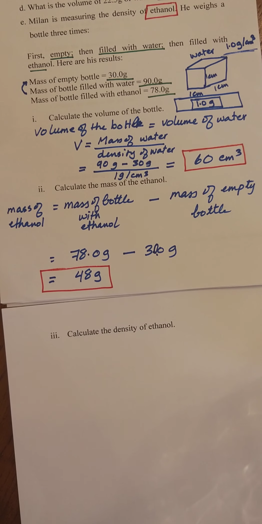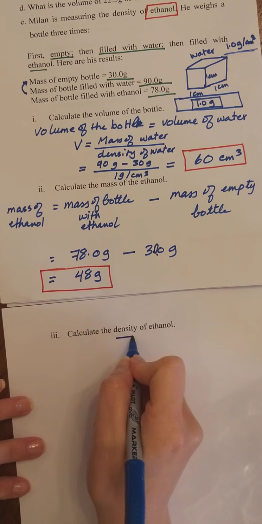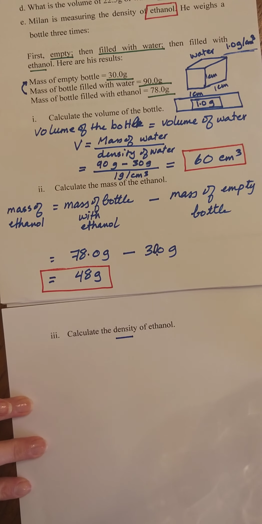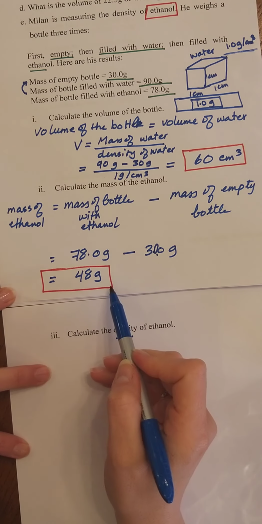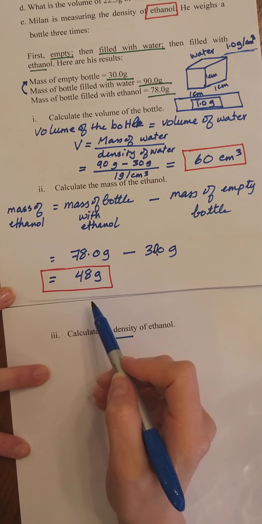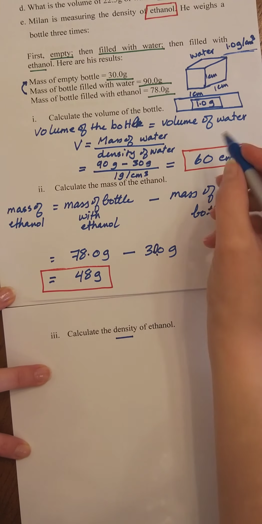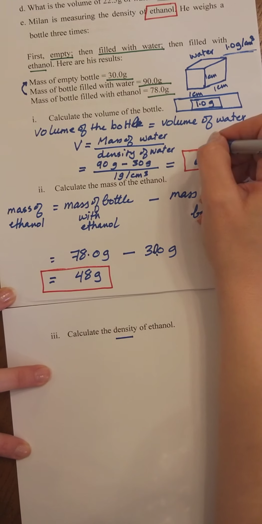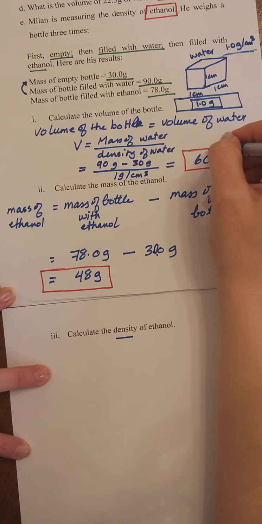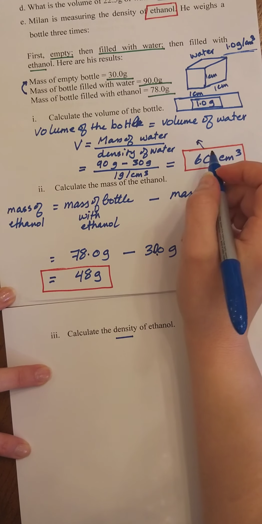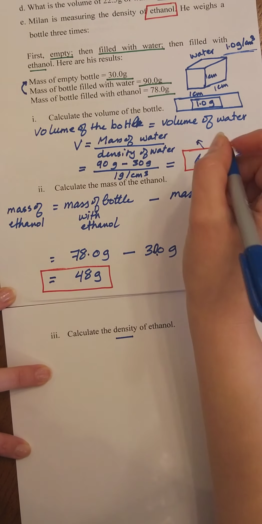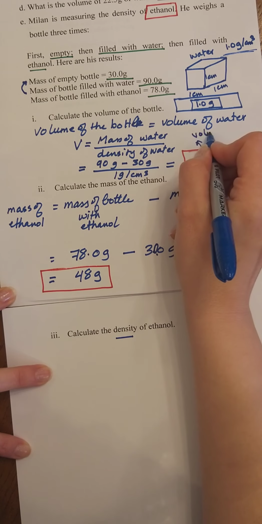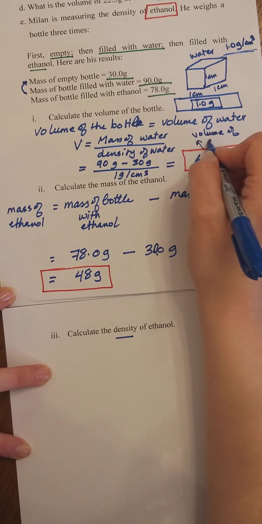The third part of the question: calculate the density of ethanol. In order to calculate the density of the ethanol, we need to know the mass, which we've already calculated in the previous part, and the volume. When we calculated the volume of the bottle from the volume of the water, we were able to calculate the volume of any liquid contained in this bottle. So this number here, 60 centimeters cubic, gives me the volume of ethanol.